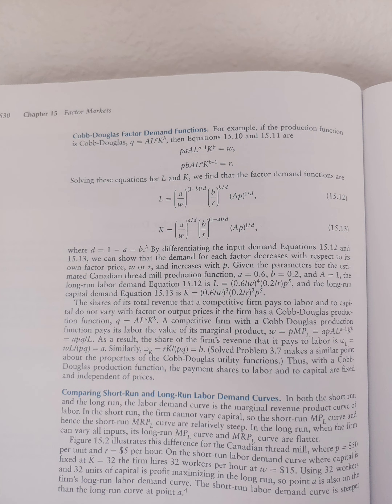By differentiating the input demand equations 15.12 and 15.13, we can show that the demand for each factor decreases with respect to its own factor price, W or R, and increases with P.